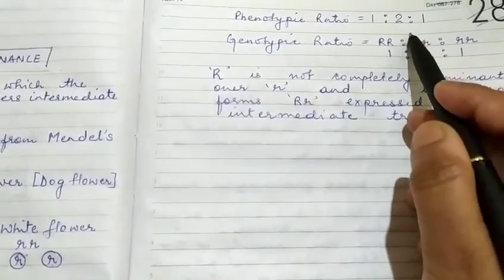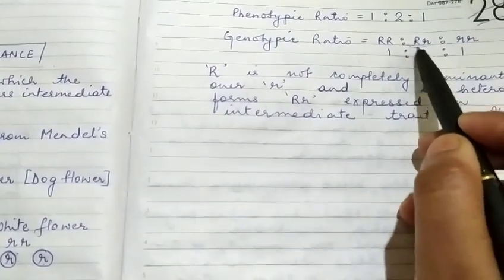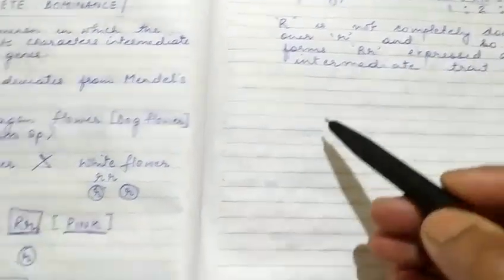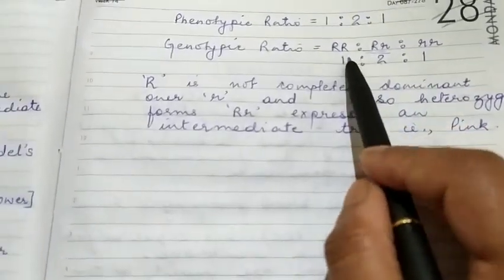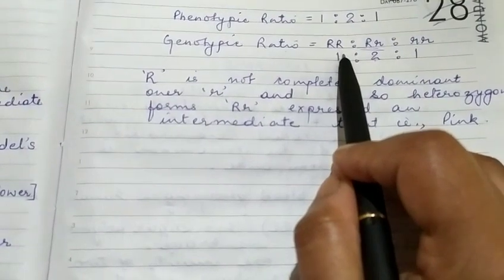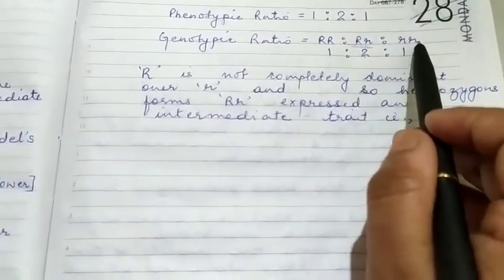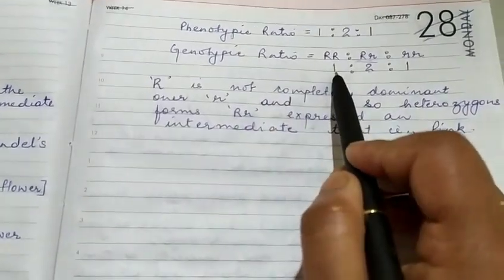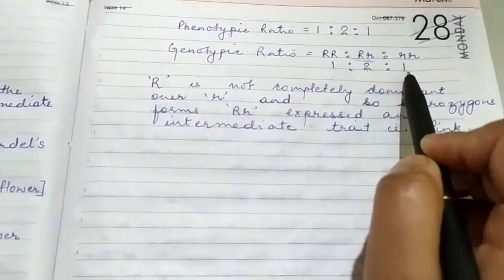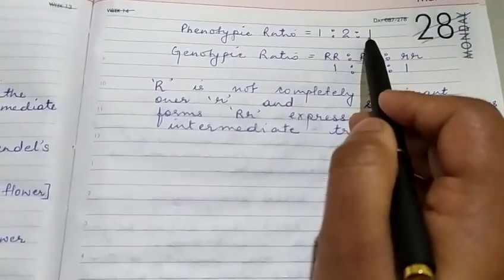Then heterozygous condition, pink, how many were there? 2. Here is 1, here is 2, and 1. So the genotype comes to 1 capital R capital R, 2 heterozygous and 1 homozygous recessive. So the genotypic ratio also comes to 1:2:1. Phenotypic ratio also is 1:2:1.